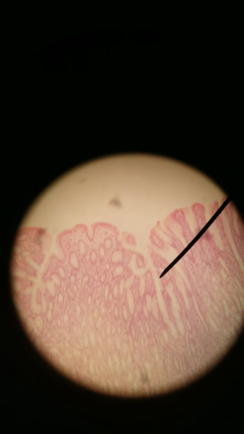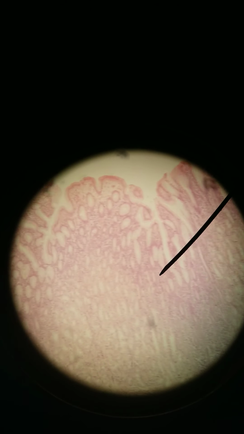That's 400x, back to 100x. I think that's a good place to stop. All right, so those are the gastric pits of the stomach.